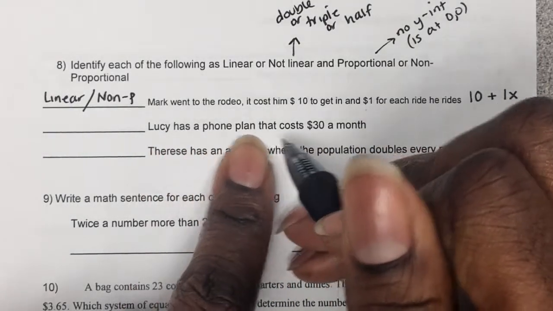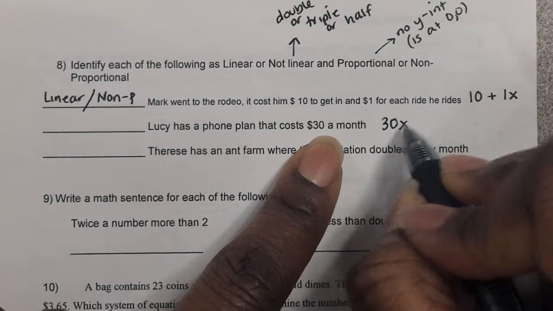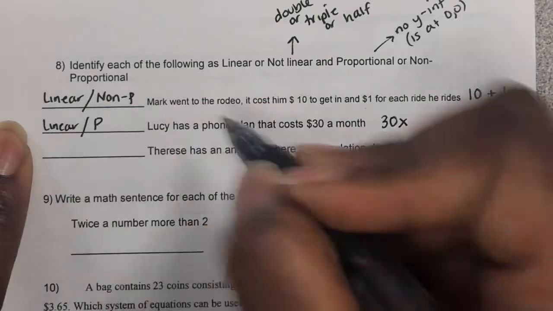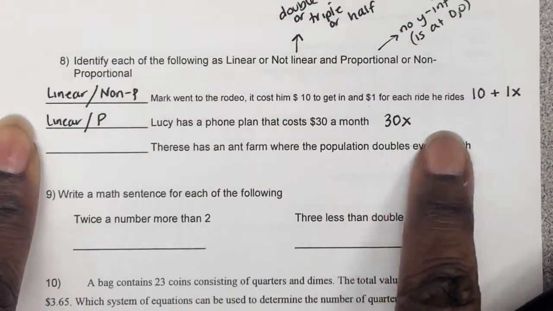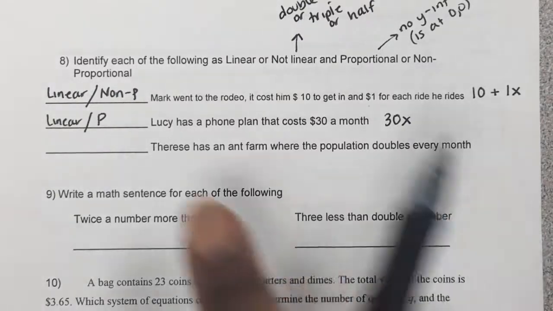Like Lucy has a phone plan that costs $30 a month, so it's $30 per month. This one is linear, and it's also proportional because it does not have any extra b's getting added. It doesn't have any constants.